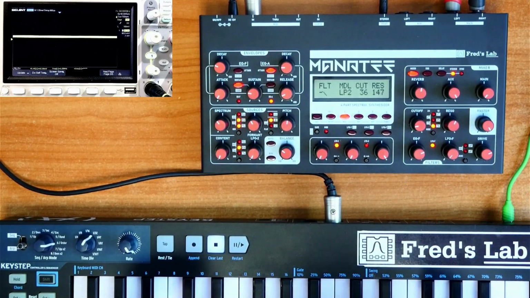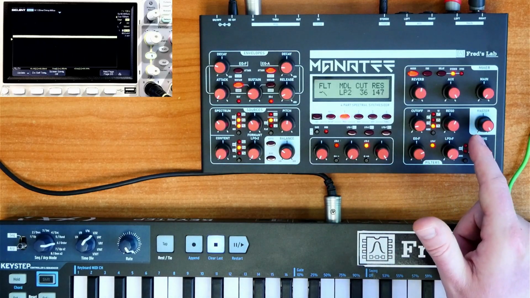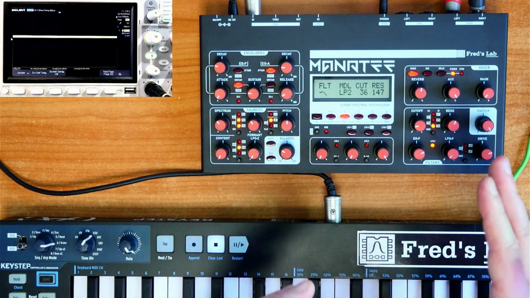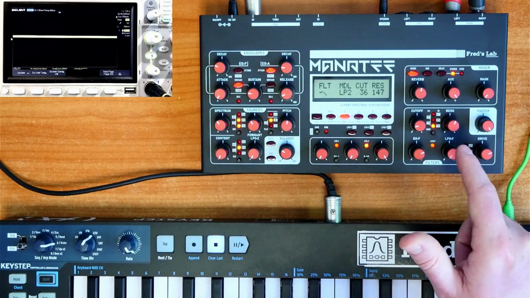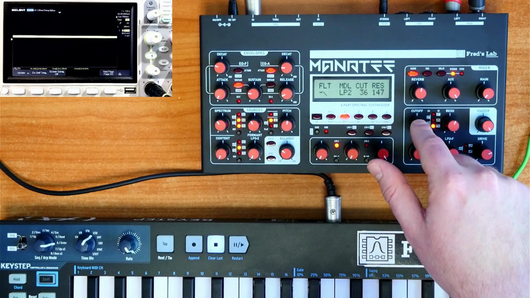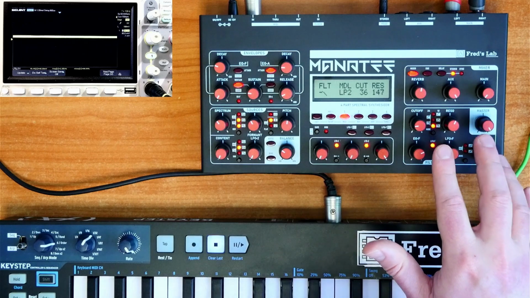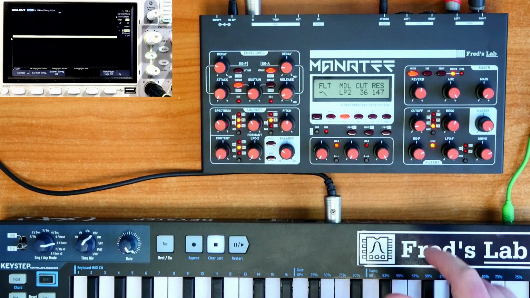As you could hear, here I changed the cutoff and the resonance of the filter. So for most of these parameters, you have direct access. Like you see the part, there's the label on top, and at all times it edits what is written.